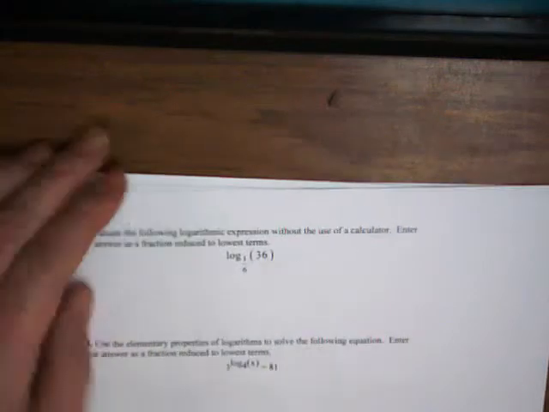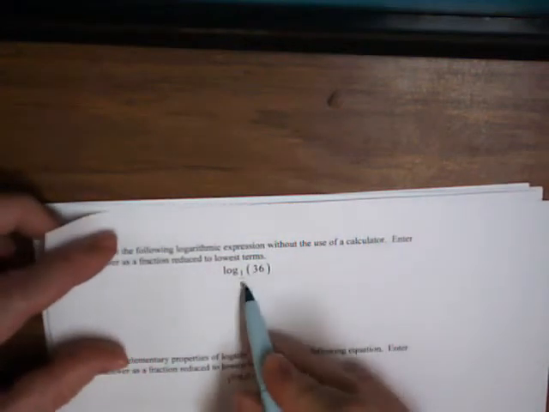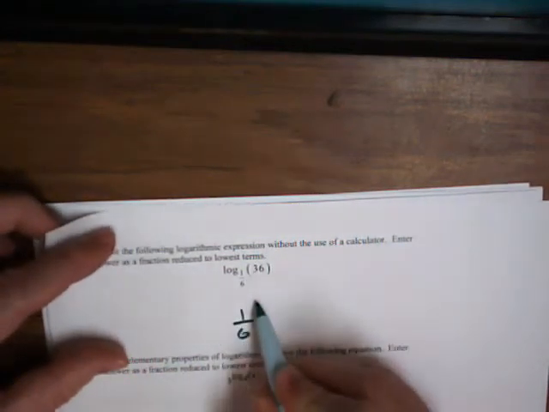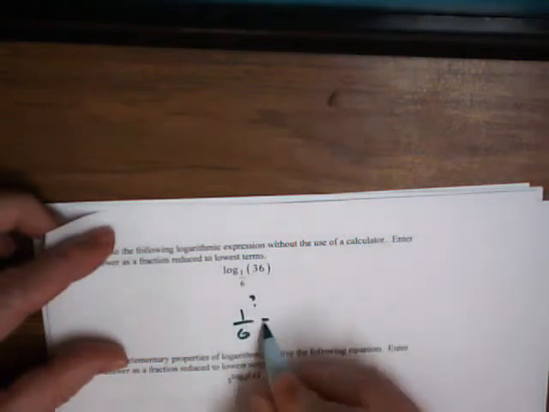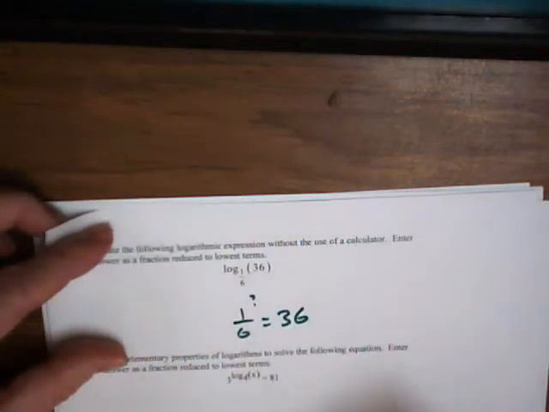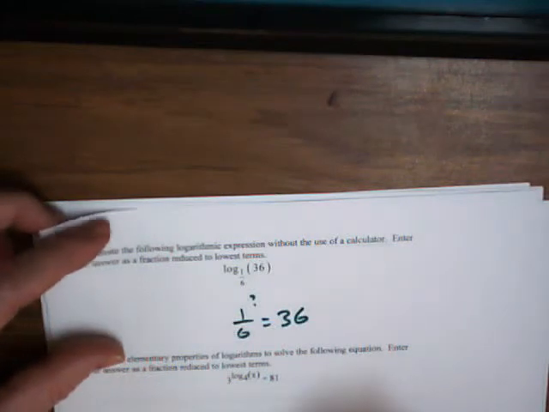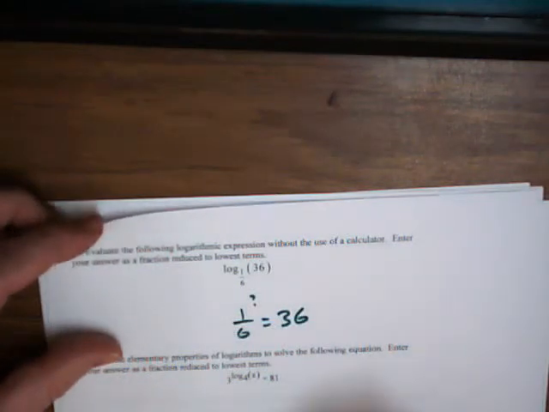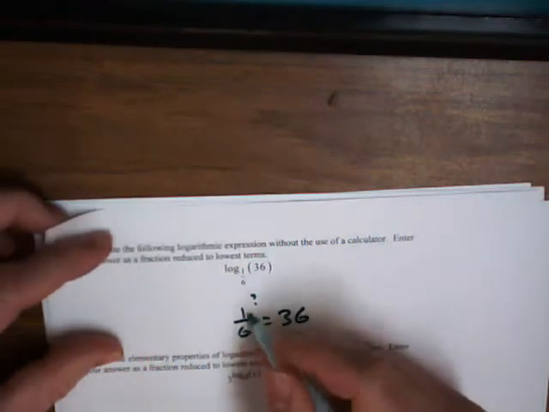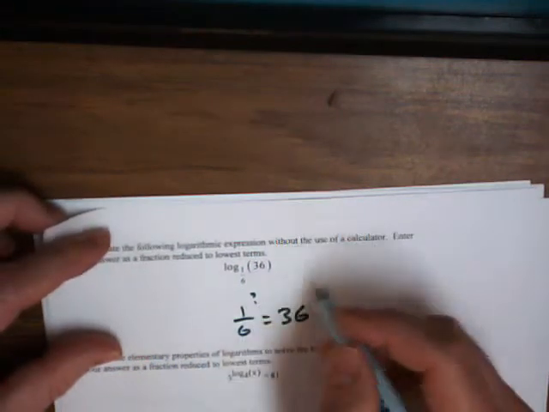33. Evaluate the following logarithmic expression without the use of a calculator. 1/6 to some power gives me 36. You can sit there forever and do it right. But what is 1/6? Can you get rid of the 1/6 thing here?